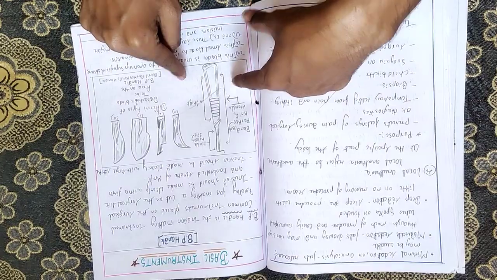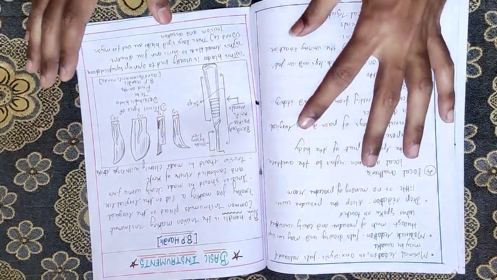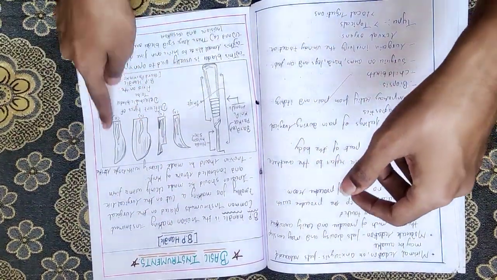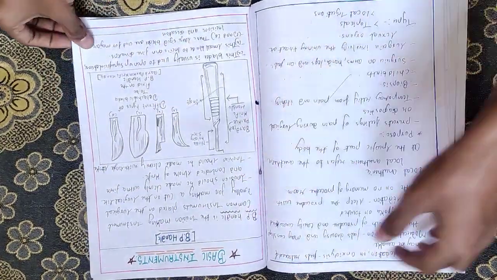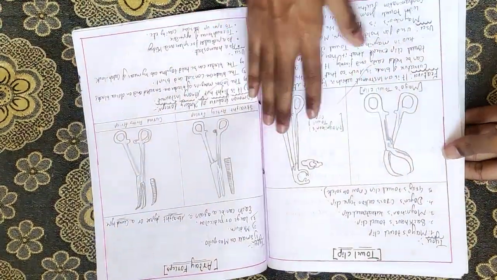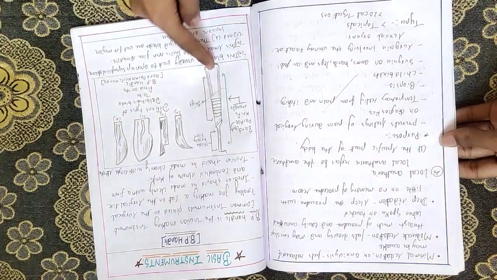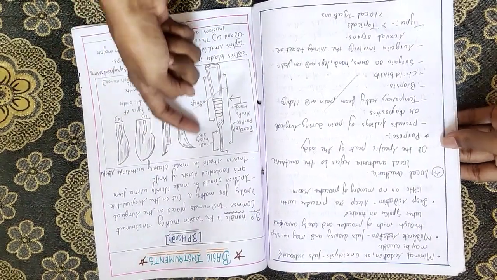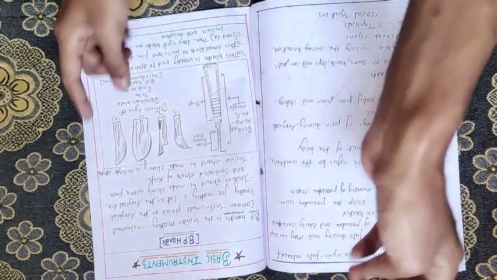This is the BP handle, which is the most common instrument, used for taking the incision with different blades. This is the BP handle. On this, blades are fitted and the incision is taken.